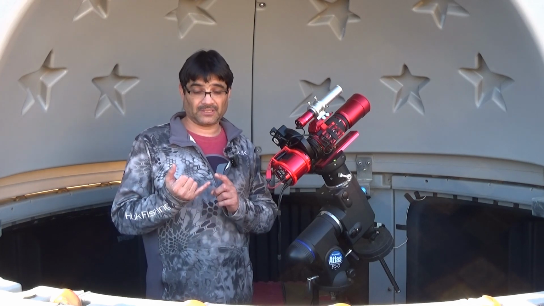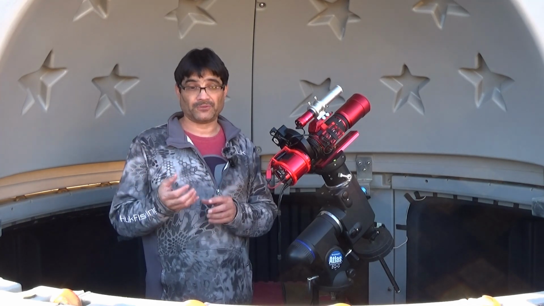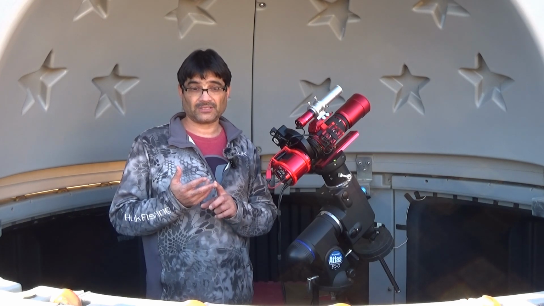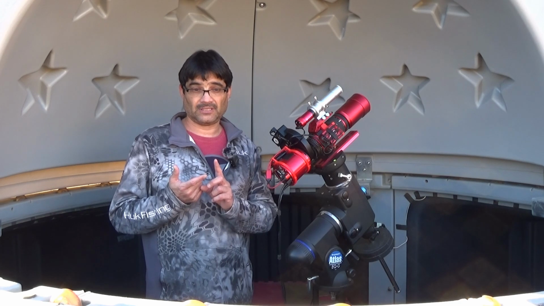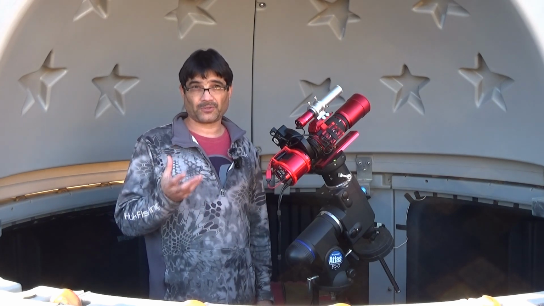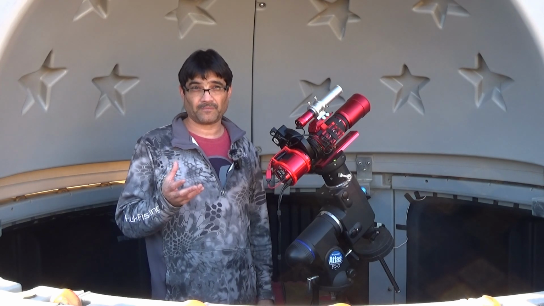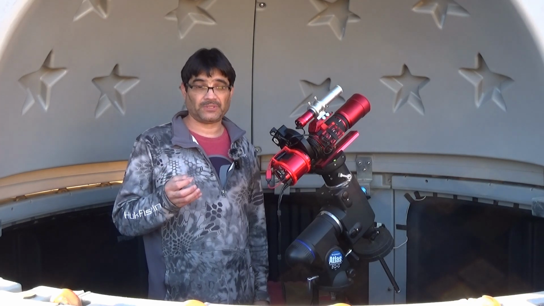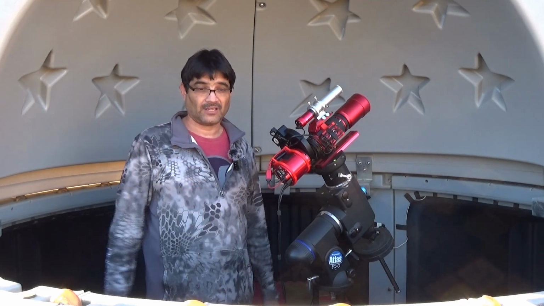I'm going to be shooting with all my filters: sulfur, hydrogen, and oxygen, in addition to the luminance, red, green, and blue. I'll be creating a SHO image, but I'm going to have RGB stars. So we'll see how that goes.